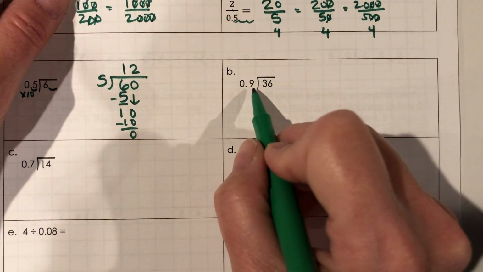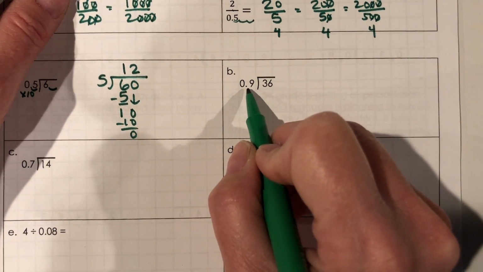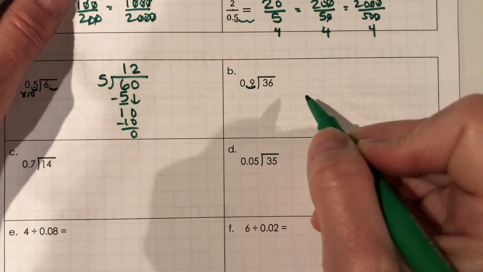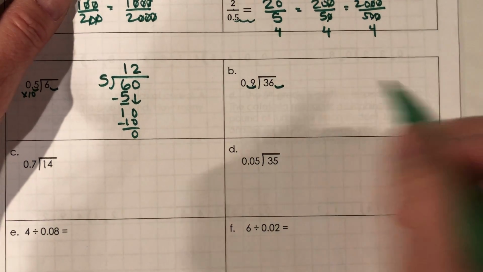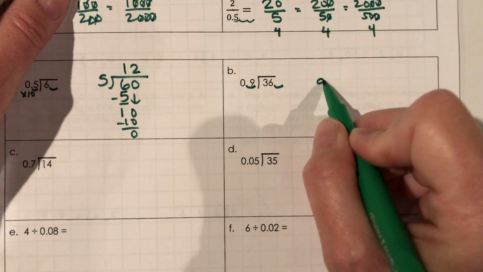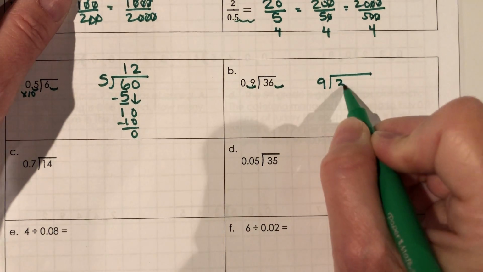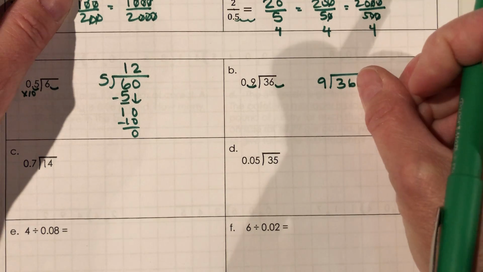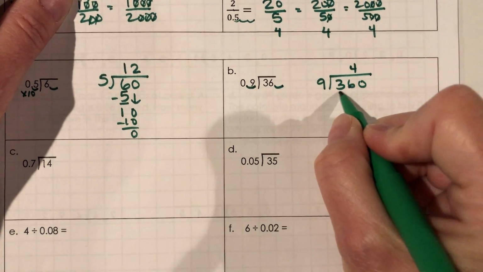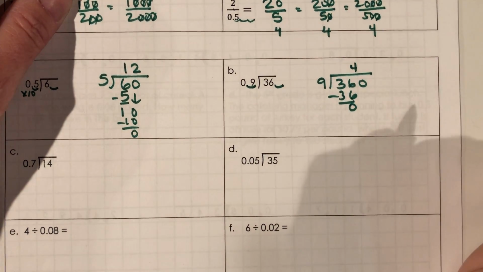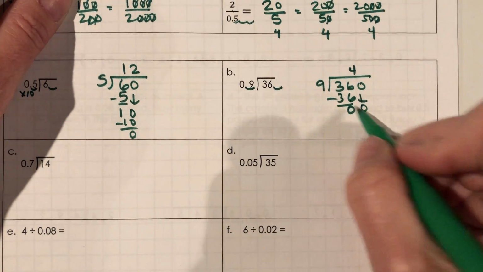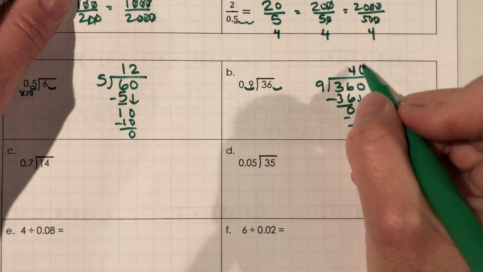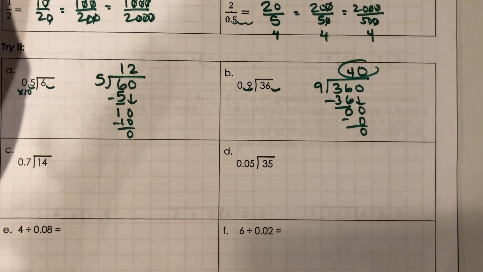All right, for letter B, I don't want it to be 36 divided by 9/10. I want this to be a regular 9. So that means I multiply this by 10 and that by 10. If you do that, you create an equivalent equation. So I'm going to have 9 into, not 36, 9 into 360. 9 won't go into 3. It will go into 36 4 times. 9 times 4 is 36. There's nothing left. I still have this 0 though. And 9 goes into 0 0 times. Nothing left to drop. Our answer is 40.